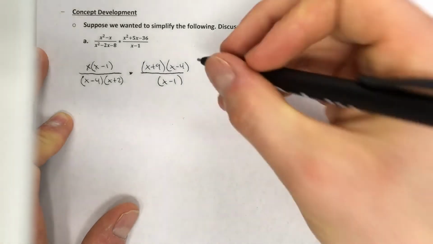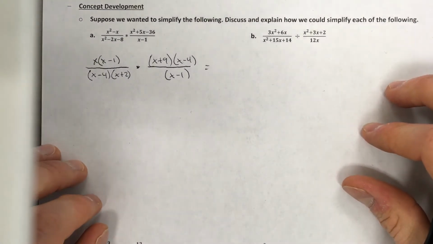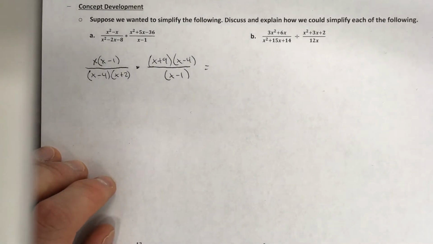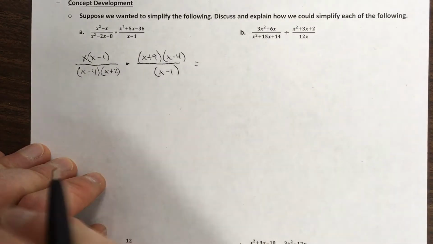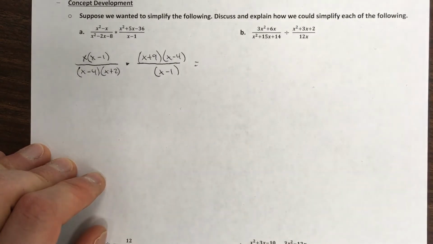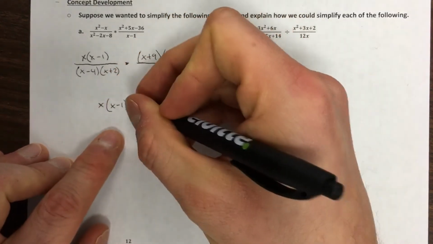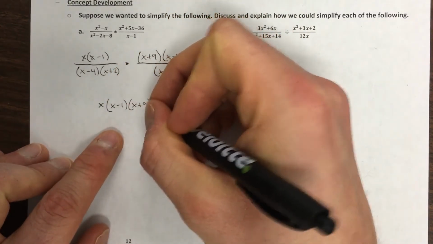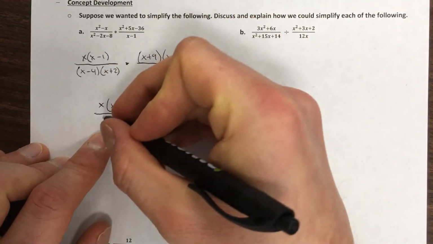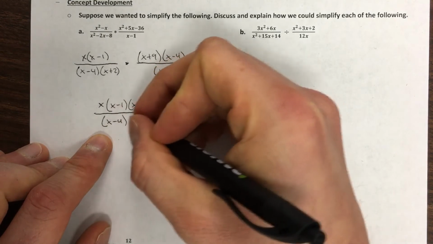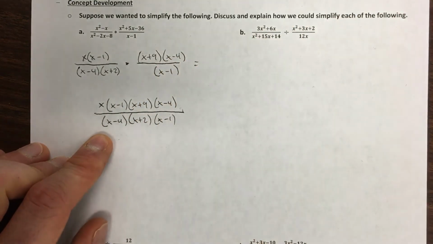Now that we factored, we can, again, multiply straight across. So if we multiply here straight across, I'm going to scoot this out a little bit. There we go. Then basically all your numerators and denominators just become one big numerator, one big denominator. So we would have x times x minus 1, x plus 9, x minus 4 over x minus 4, x plus 2, x minus 1.